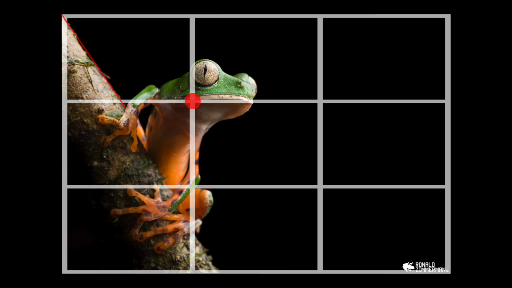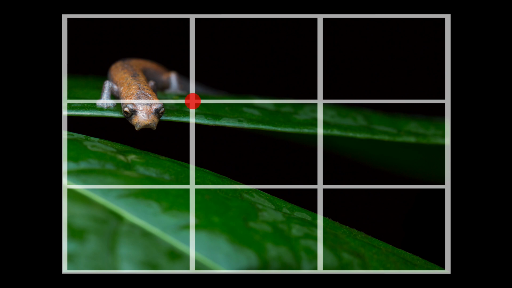Let the lines guide the viewer to the subject. So again, look for lines around your subject and use them in your composition. Look for lines everywhere. It could be edges of leaves, veins on leaves, branches, stems. Look for them.